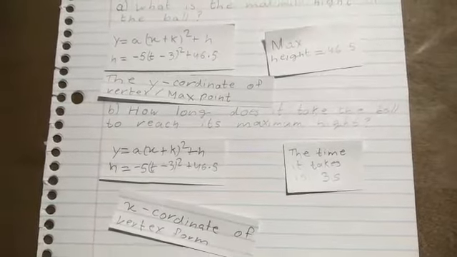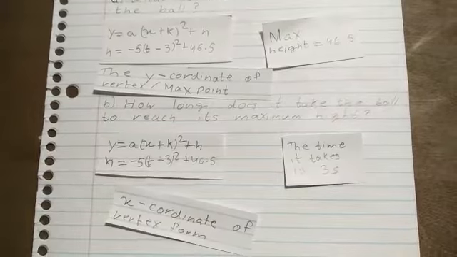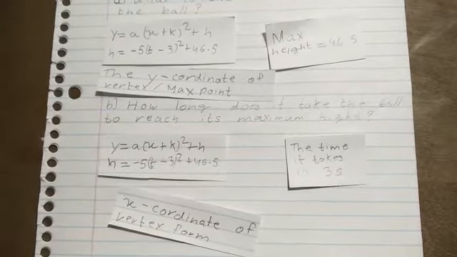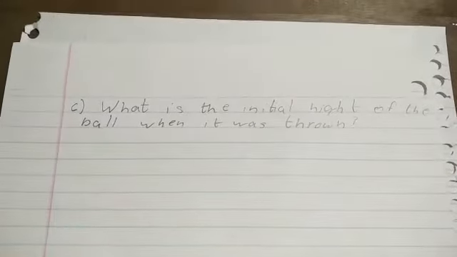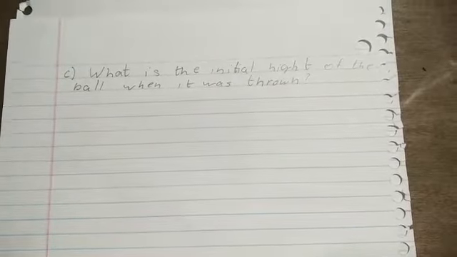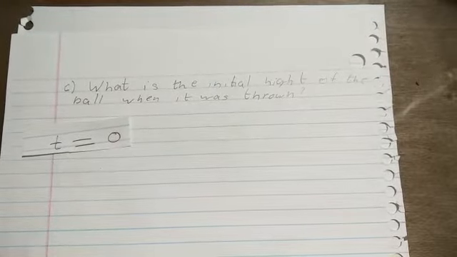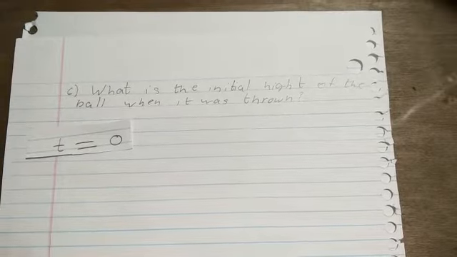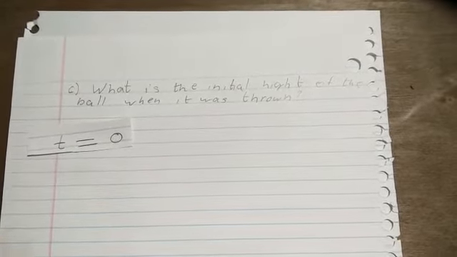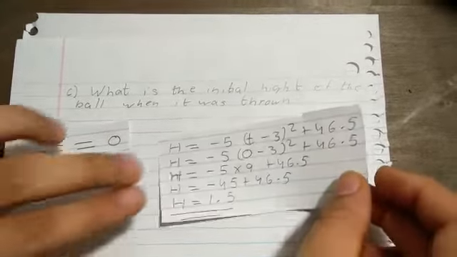Also, we know that the x-coordinate of the vertex form is the time of the max point. Heading to our next question, part C, the question is asking us what is the initial height of the ball when it was thrown. For this, we know that the initial height means the starting point. So that means the t value, which is the time, has to be 0. By subbing in the t, we can figure out the value of h, which will be the initial height.